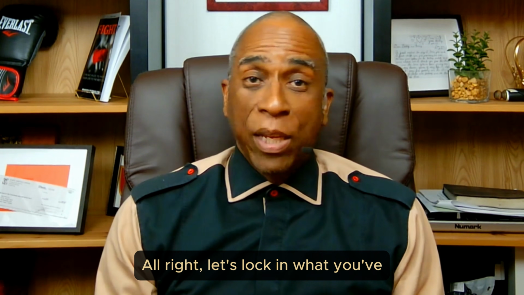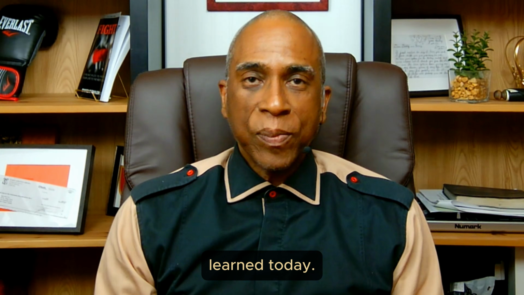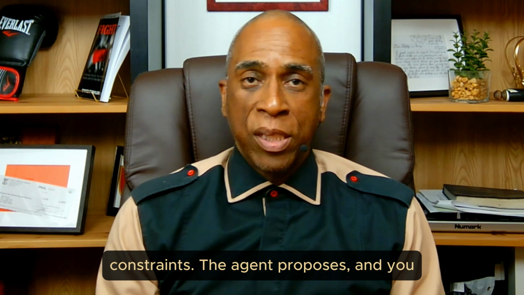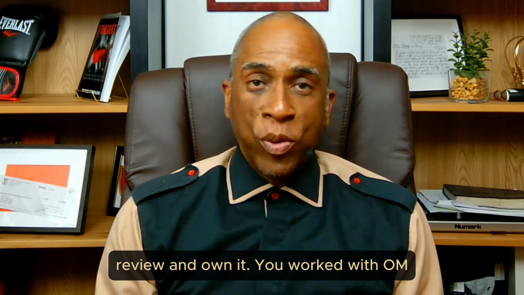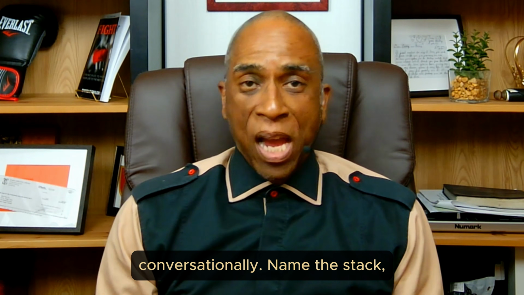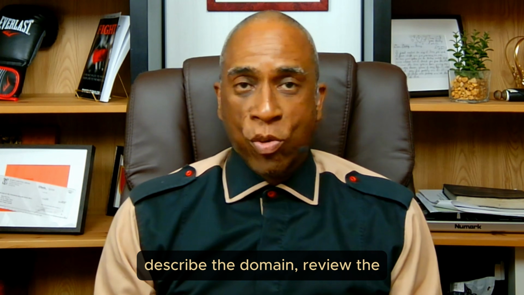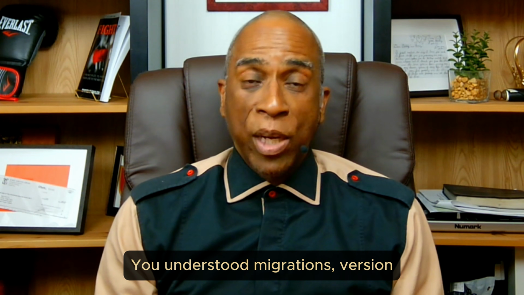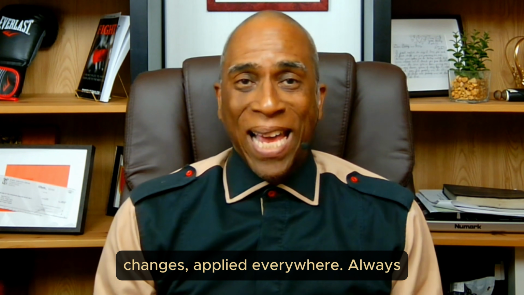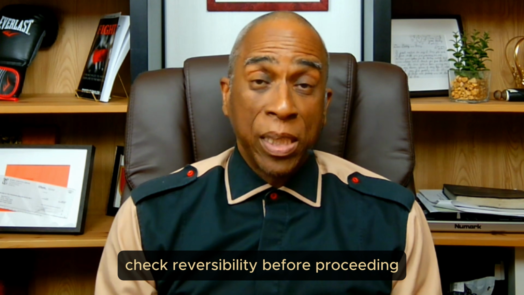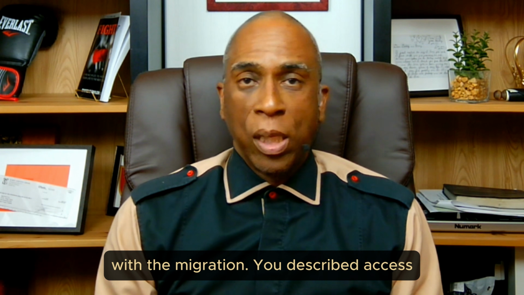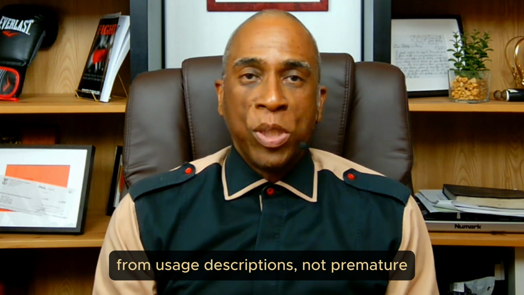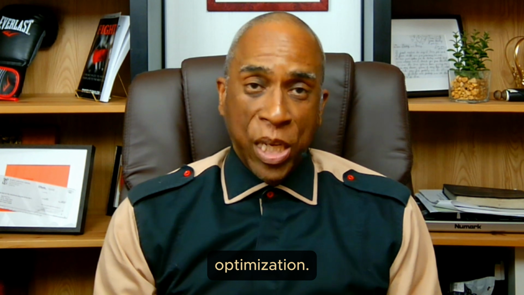All right, let's lock in what you've learned today. You describe schemas in plain language: entities, relationships, and constraints. The agent proposes, and you review and own it. You worked with ORMs conversationally. Name the stack, describe the domain, review the generated models. You understood migrations: version changes, applied everywhere, always check reversibility before proceeding with a migration. You described access patterns for performance. Indexes come from usage descriptions, not premature optimization.